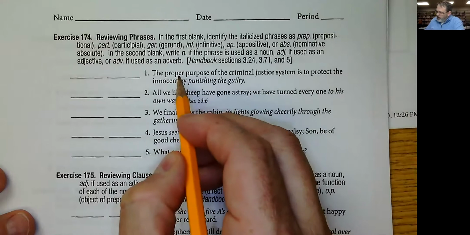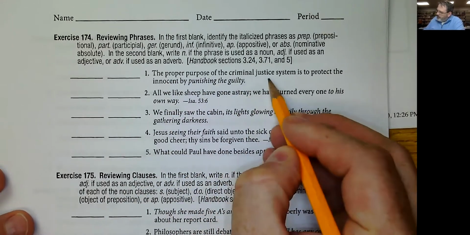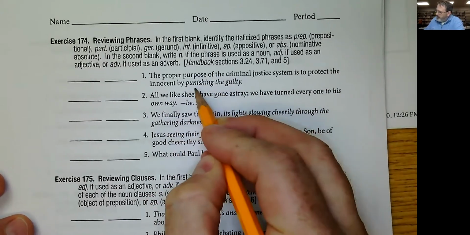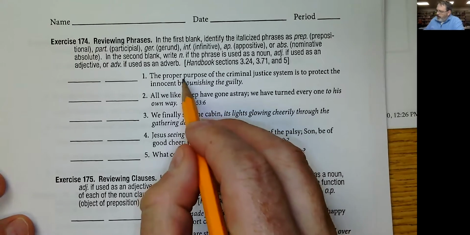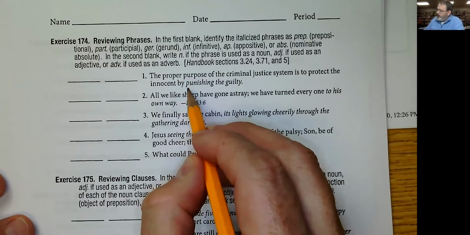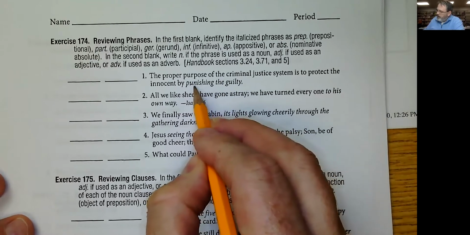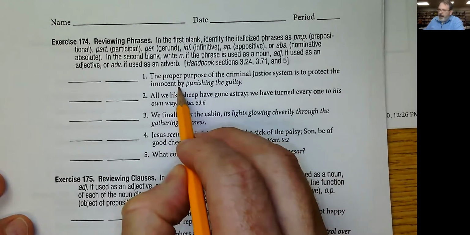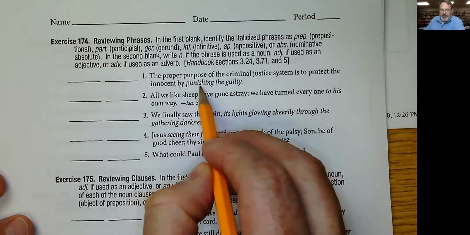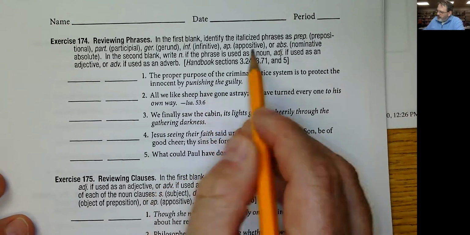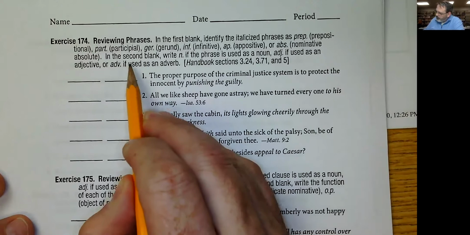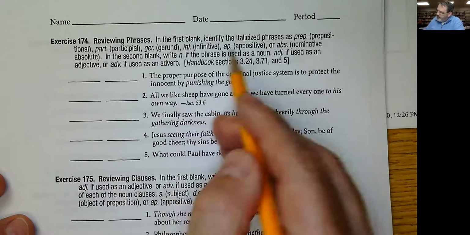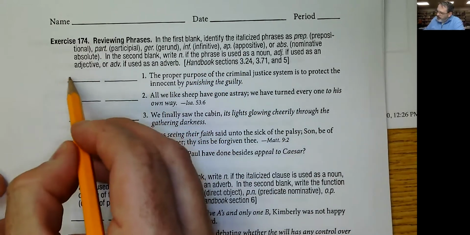So, the proper purpose of the criminal justice system is to protect the innocent by punishing the guilty. Okay, so first, what it is: punishing the guilty. This is going to be either a gerund or infinitive. The word by is a preposition, so clearly it's going to be used as an object of preposition. Objects of prepositions are nouns, so it must be a gerund. So in the first blank, write gerund.